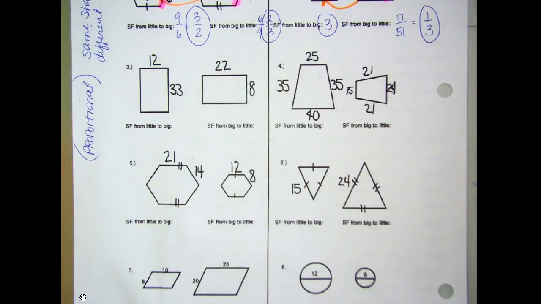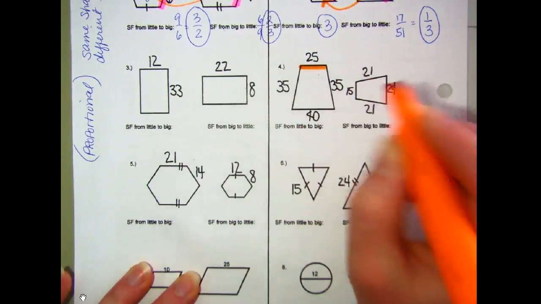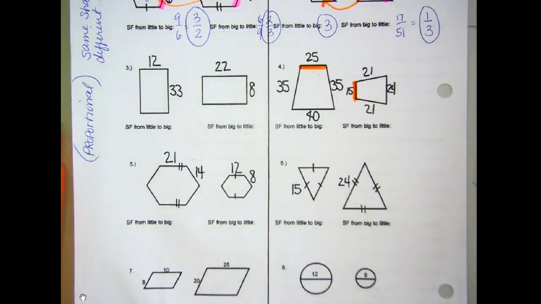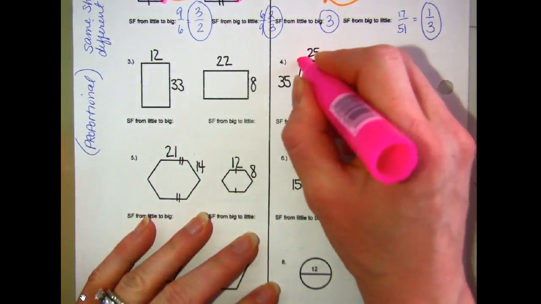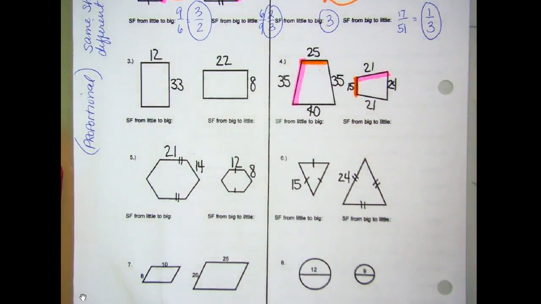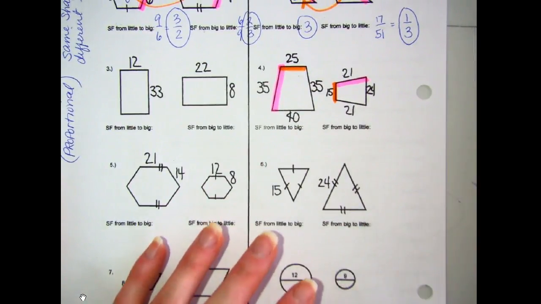Okay, I want to look at number 4 because it's a little confusing. They're going different directions. The shapes don't look the same, so I have to think a little bit harder about which ones pair up together. So I'm going to find the shortest side here and the shortest side here. That's why I'm color coding them. Those would go together. Or I can find the longest side here would go with the longest side here. You have to find the corresponding sides before you can get a scale factor. But once I find corresponding sides, pick any pair. I can use the orange ones, I can use the pink ones, doesn't matter. Let's go with the pink ones.